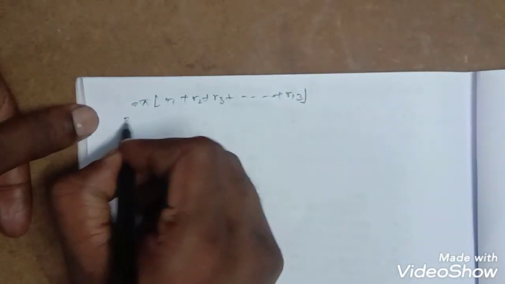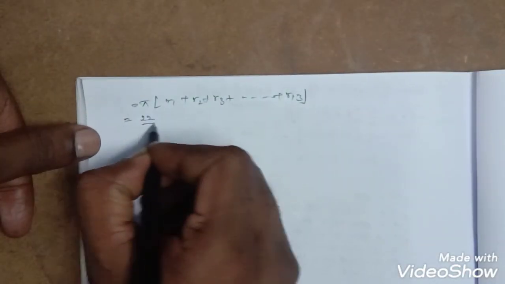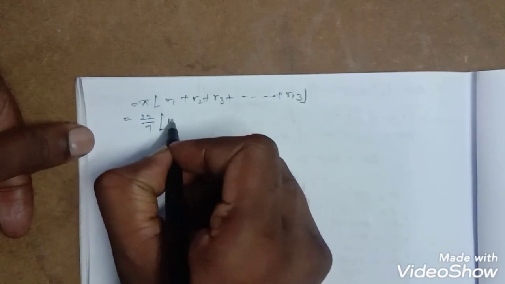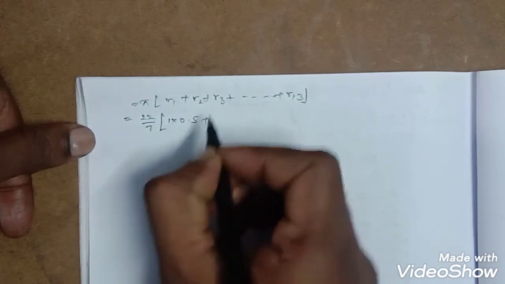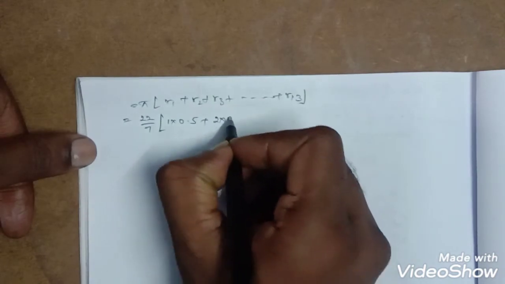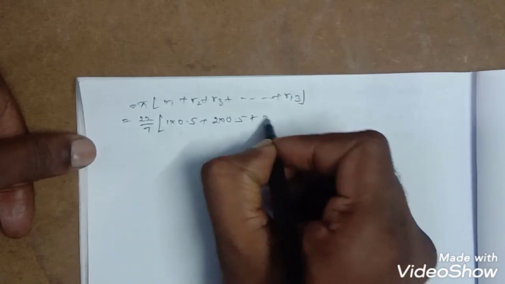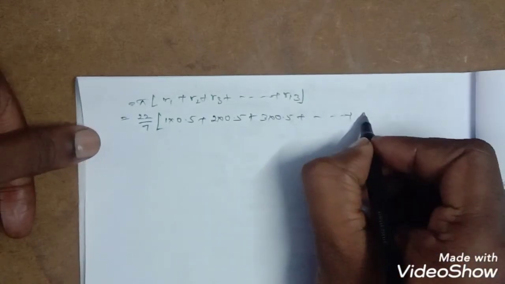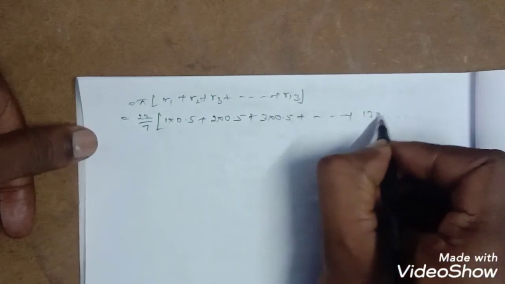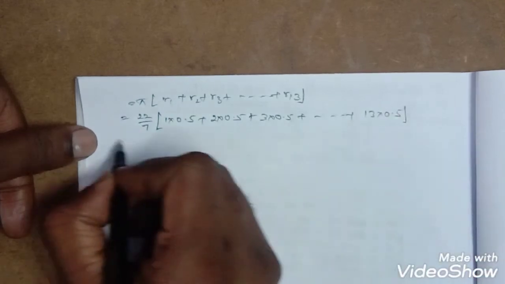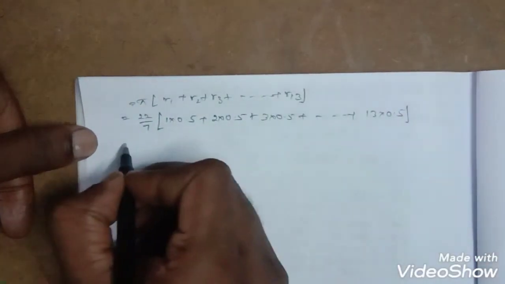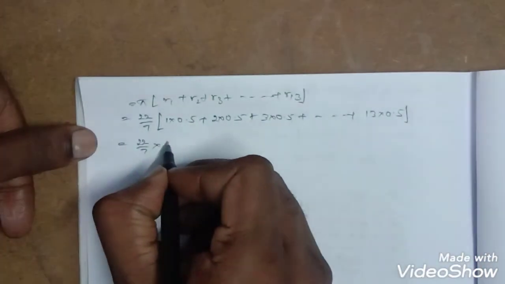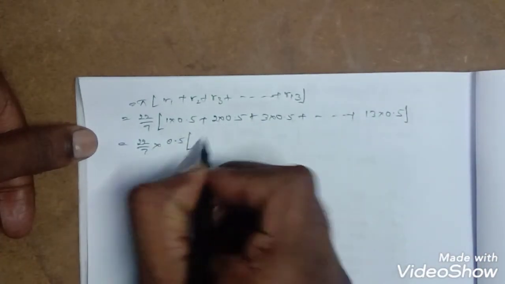Already they have mentioned that pi you can treat as 22 by 7. Now radius 1 is nothing but 1 into 0.5. Radius 2 is nothing but 2 into 0.5. Radius 3 is nothing but 3 into 0.5, and so on till 13 into 0.5. Now what is common among all these? 0.5 is common, so I can take 22 by 7 and 0.5 outside. So what is left here?